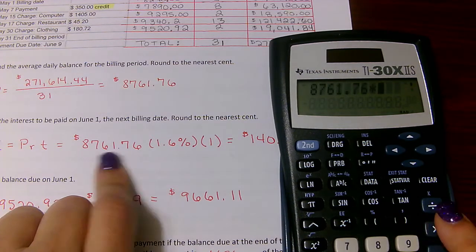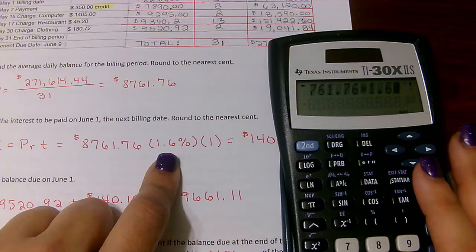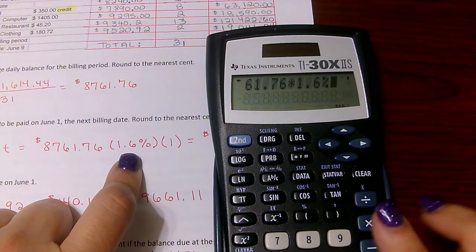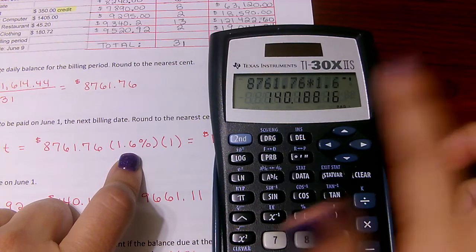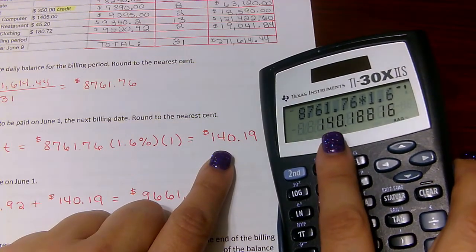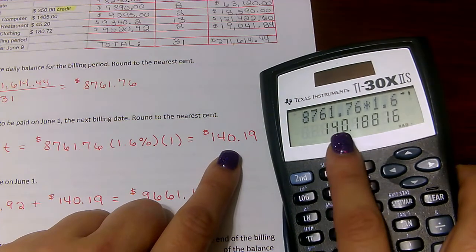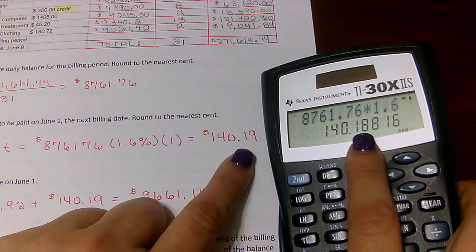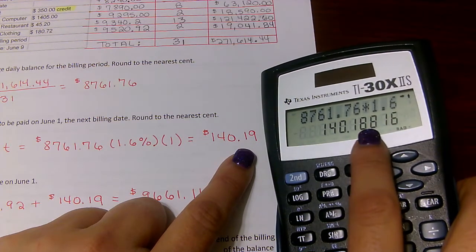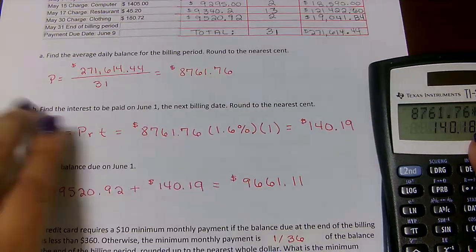$8,761.76 times 1.6% second parentheses times 1, which I don't have to put there. So our interest we will have to pay in the next month is going to be $140.19. The third decimal place is greater than a 5, so we round the 8 up to a 9.